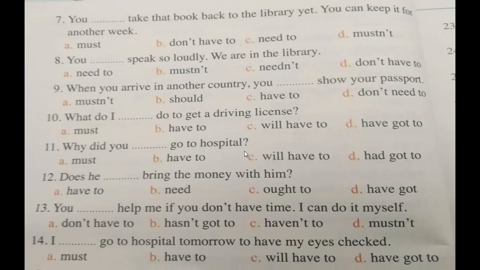You ___ take that book back to the library yet. You can keep it for another week. You must, you don't have to, you need to, you mustn't. Yes, the right answer is number B. You don't have to take that book back to the library yet. You can keep it for another week.